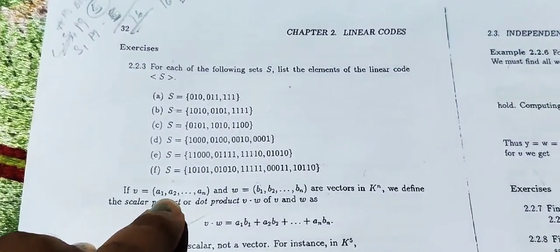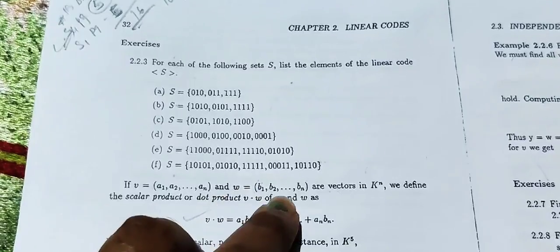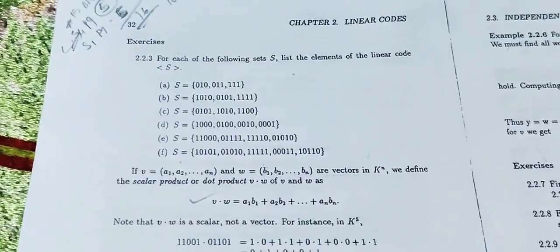Next step. V is equal to A1, A2, etc., An and W is equal to B1, B2, etc., Bn are vectors in K^n.